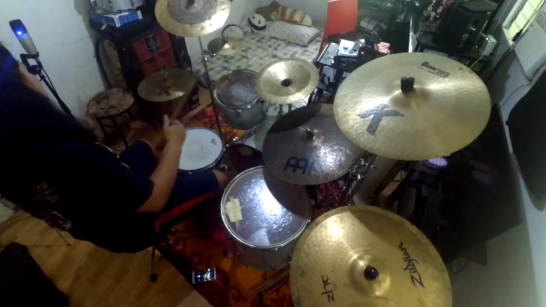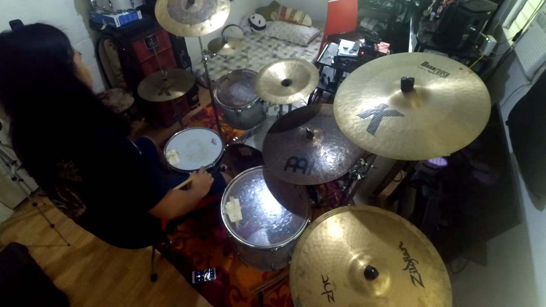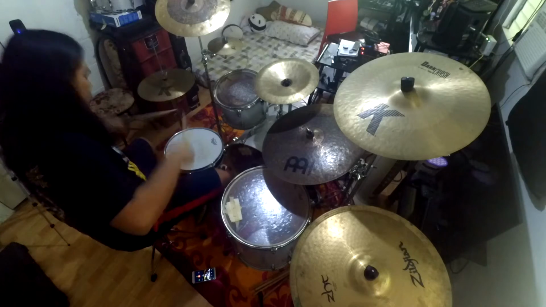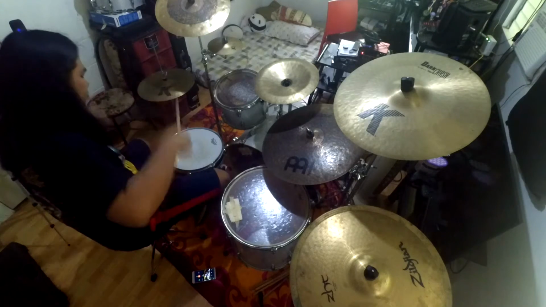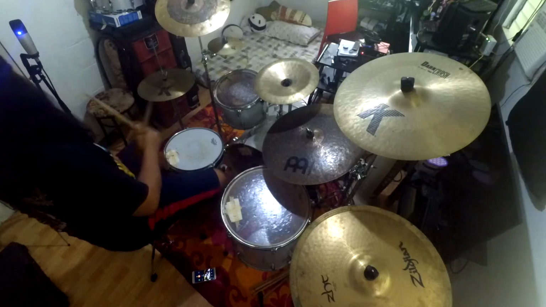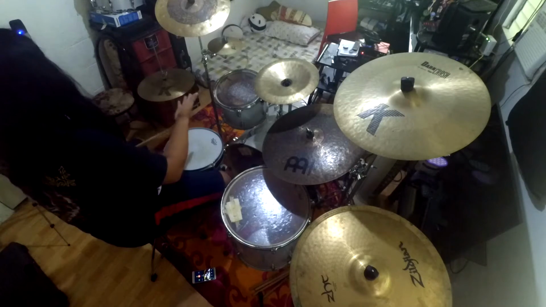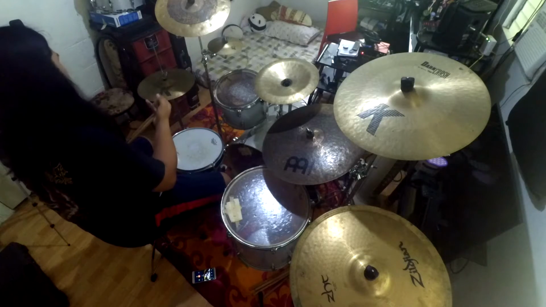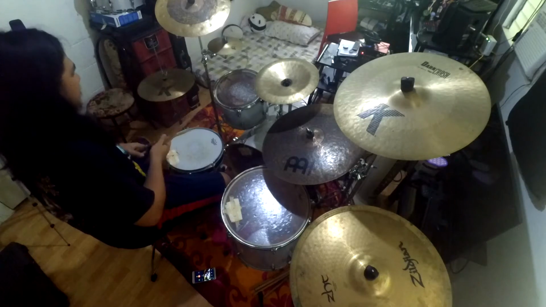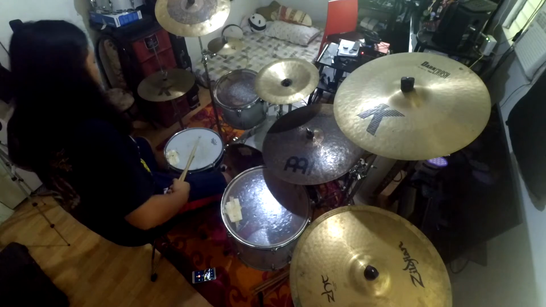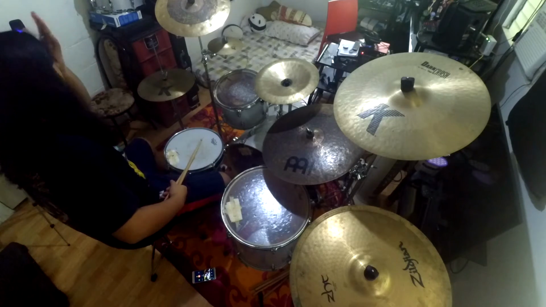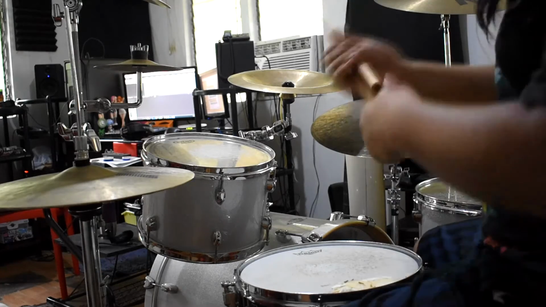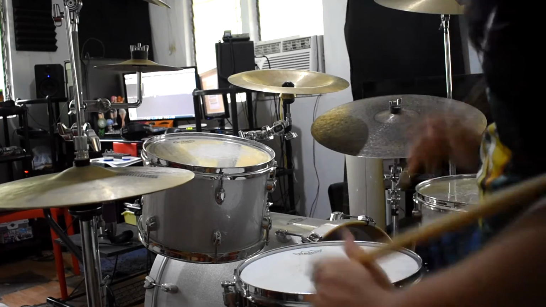After that part, there's going to be a little variation to the chorus section. So instead of the regular pattern, it feels like an offbeat kind of feel, but that's the only difference. After that, you're going to do the same roll for the chorus section. Yeah, that's pretty much the song. Actually, it's not really that hard, but it's a very fun and challenging song to play and master.